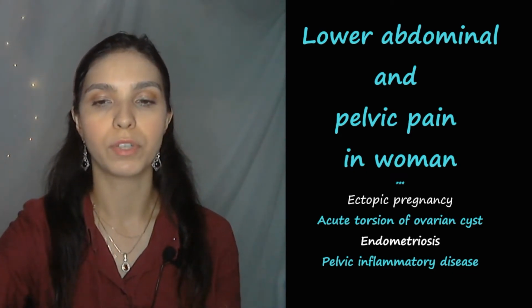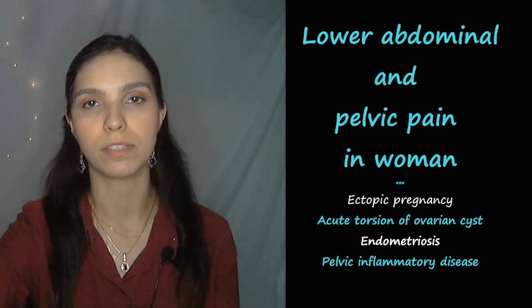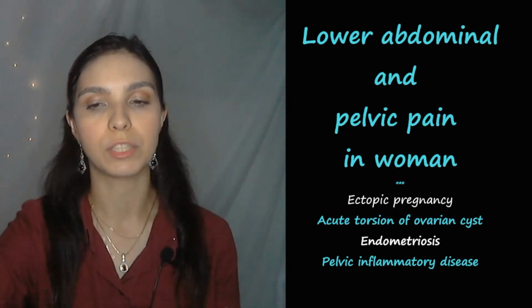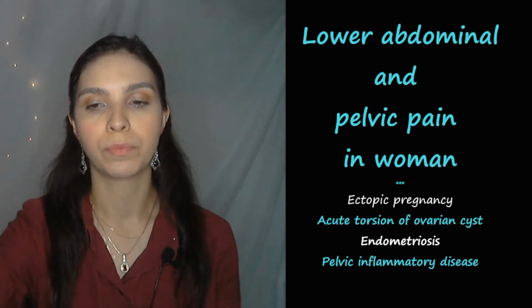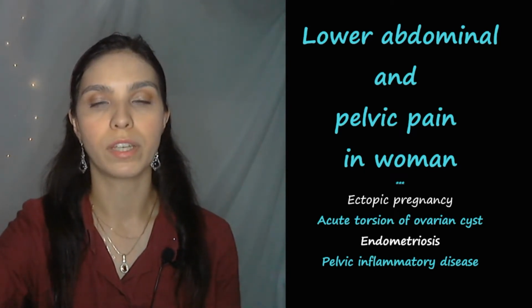Chronic pain is constant or recurrent pain of at least 6 months duration, and the pain can be cyclical, for example in endometriosis or Mittelschmerz, which is a rupture of an ovarian follicle, or the pain could be continuous.